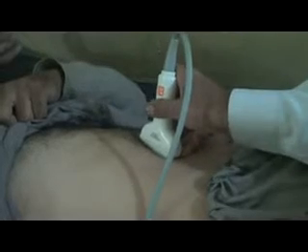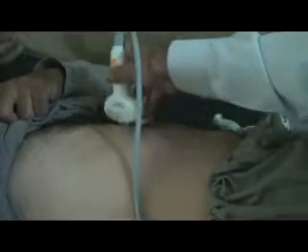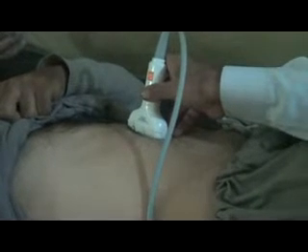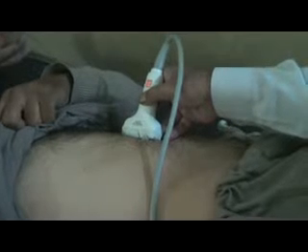Here you have to place it at the upper third. In some patients you may have to come down in line with the subcostal region, but normally to see the gallbladder in this view, it's better to place the probe here and in line with the intercostal space.